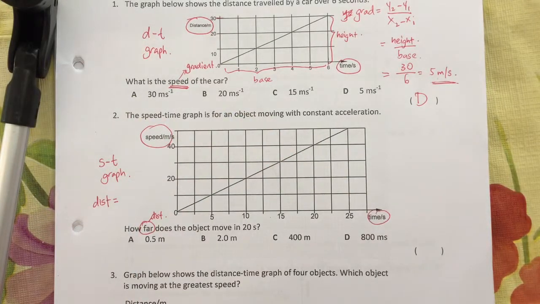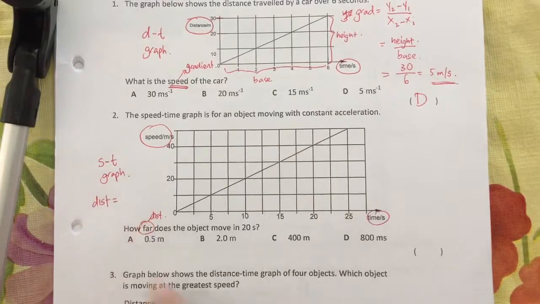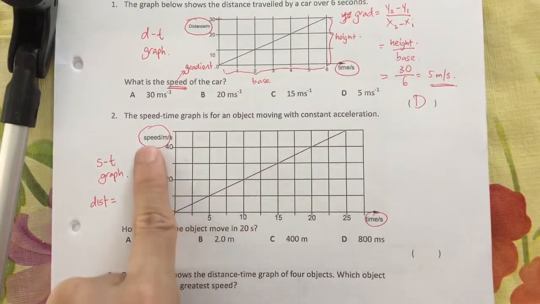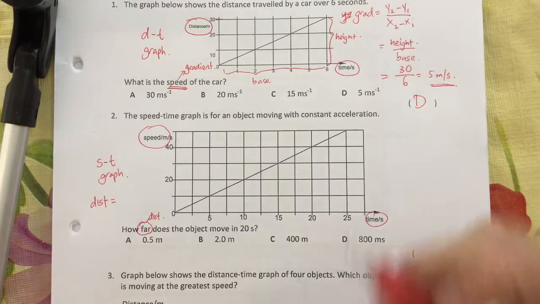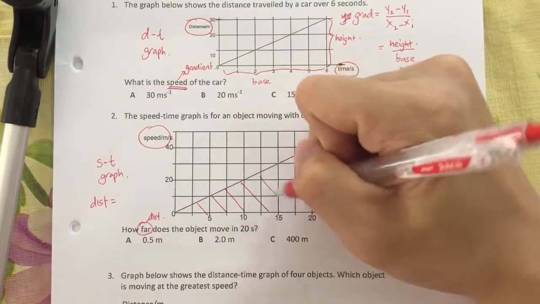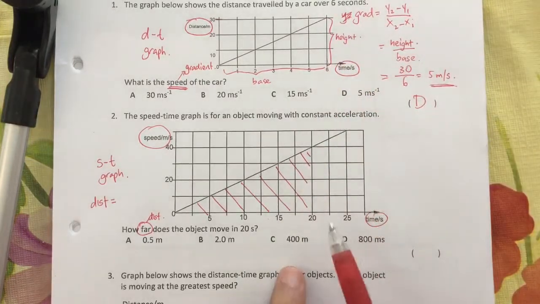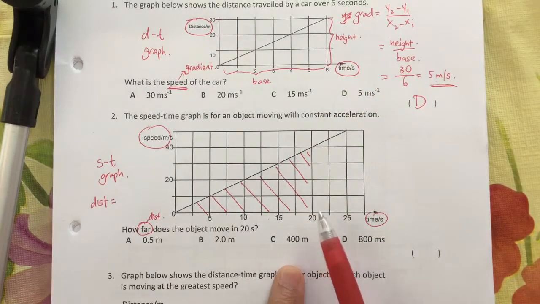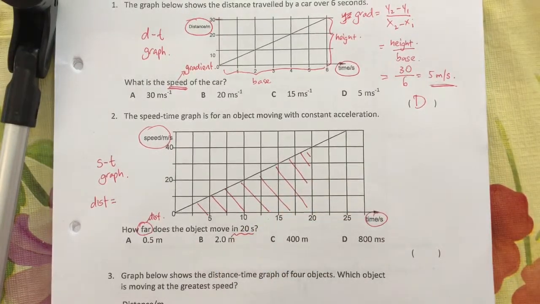Does anybody know and want to make a guess? How to find distance from a speed time graph? I cannot find distance anywhere. There's no distance word. No, not gradient. I teach you. You will need to find the area under the graph. Why did I only shade the triangle up to 20 seconds? Yes, because like Jermaine said, it asks for up to 20 seconds.